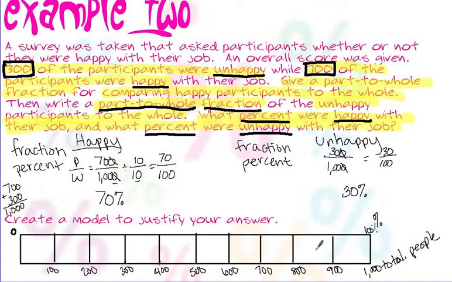And then now, since we know it's broken into 10 sections, this is really easy for us to say, oh, well then this would be 90%, 80%, 70%, 60%, 50%, 40%, 30%, 20%, almost there, and 10%.